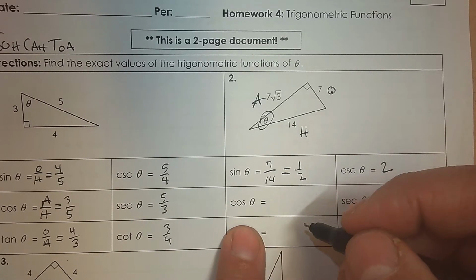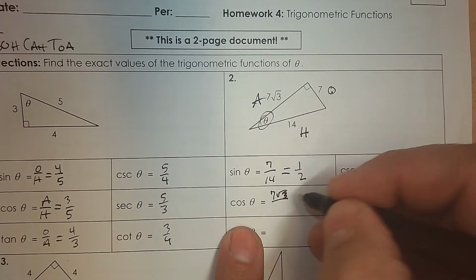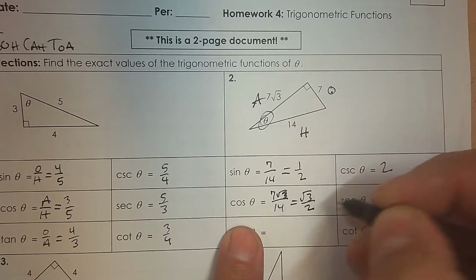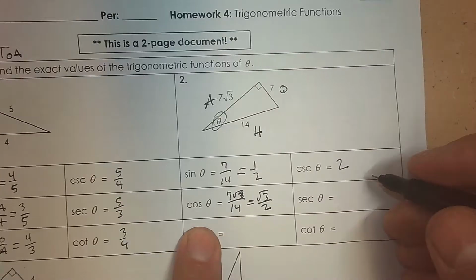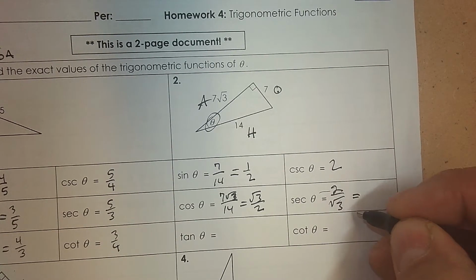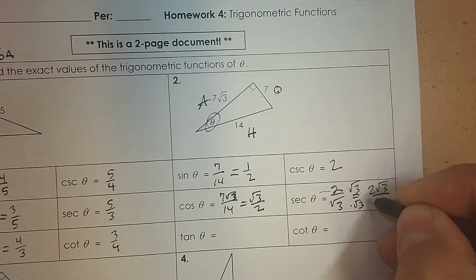Cosine, so that would be adjacent over hypotenuse, that's 7 root 3 over 14. Again, to reduce it down would be just root 3 over 2. The reciprocal would be 2 over root 3, but we need to rationalize it. So we're going to multiply top and bottom times root 3 to get 2 root 3 over 3.